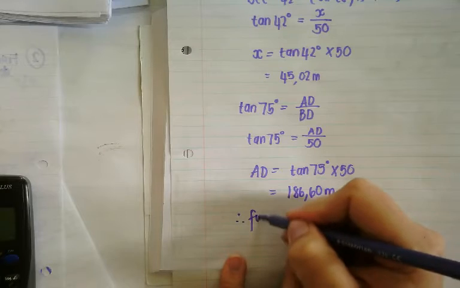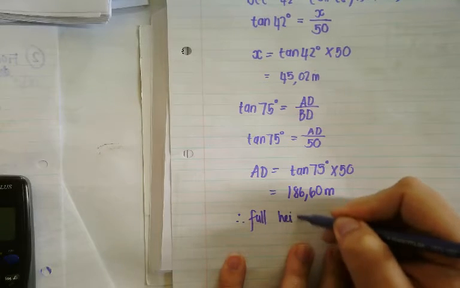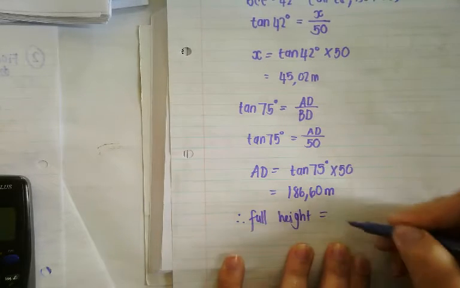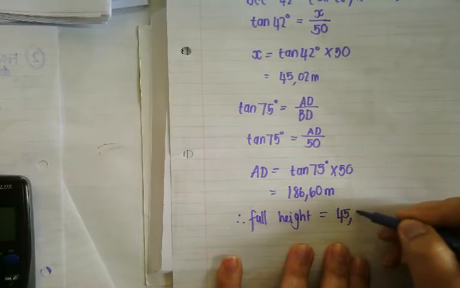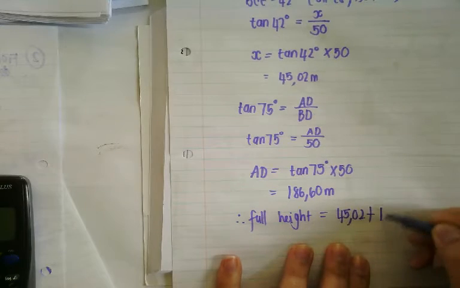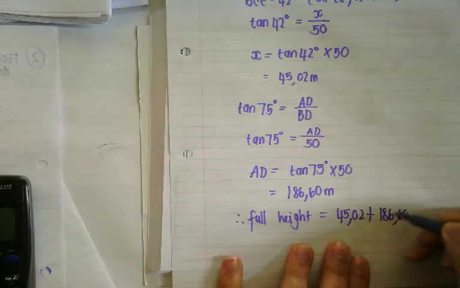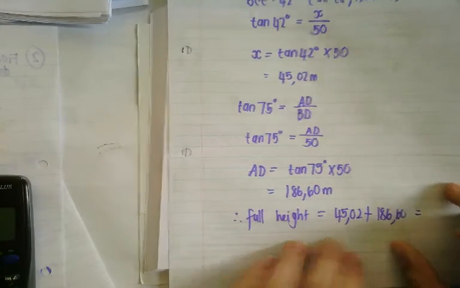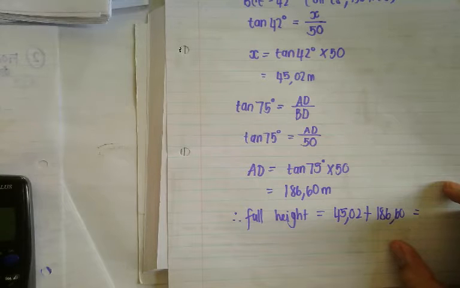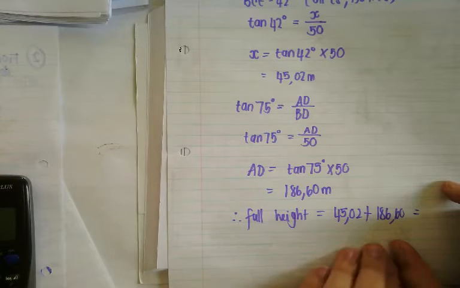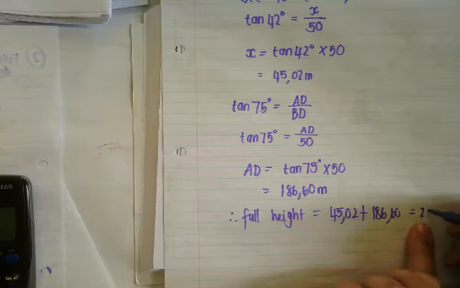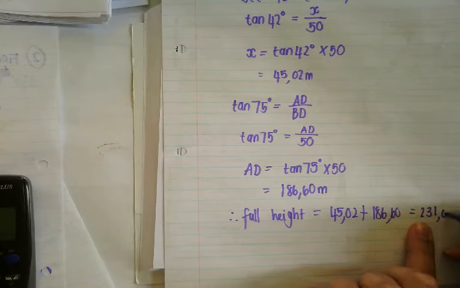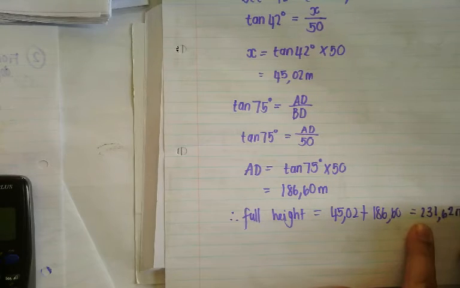Therefore, full height is equal to 45,02 plus 186,60. My full tower height is 231.62 meters.